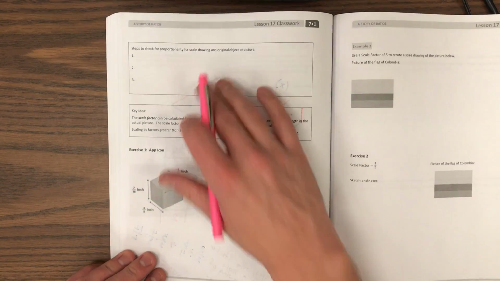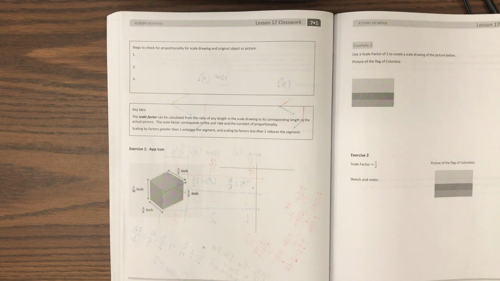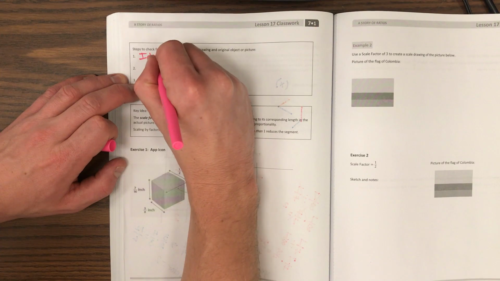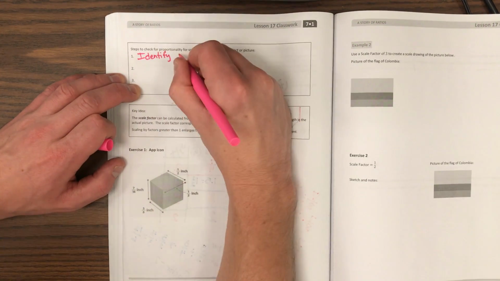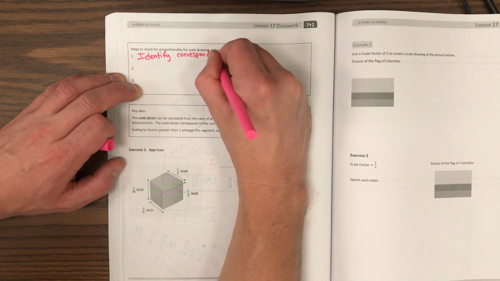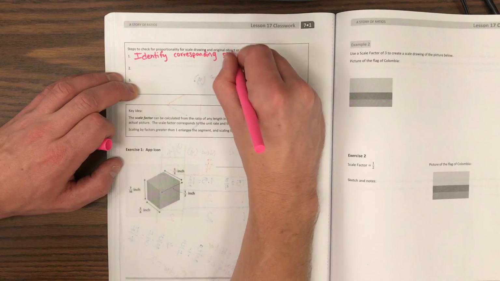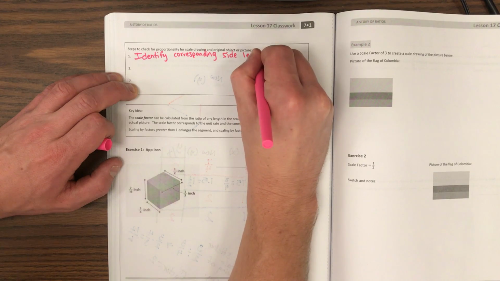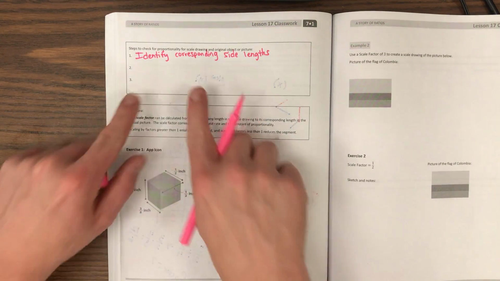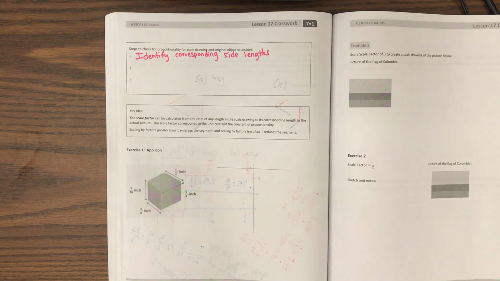So we're going to write out a little 3-step process here to check for proportionality, to see if something is a scale drawing of an original picture. So step 1 is identify corresponding side lengths. I'll leave this here for you to copy for a few seconds, but in a moment I'm going to flip to the previous page to show you what I mean by that.